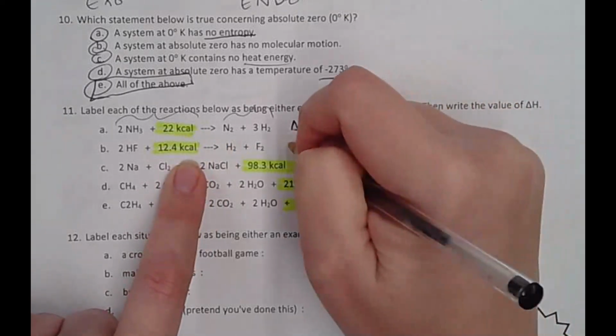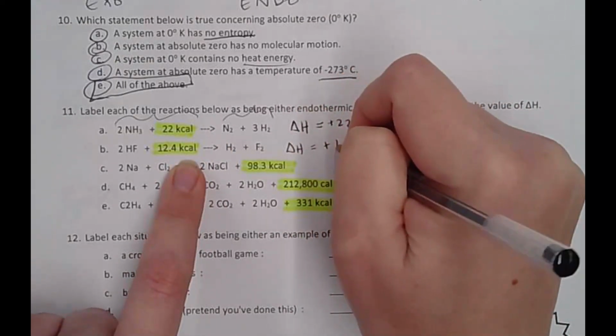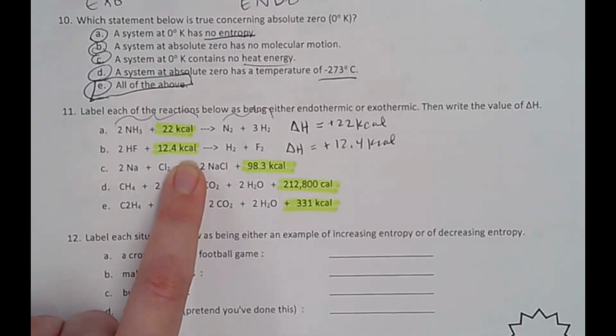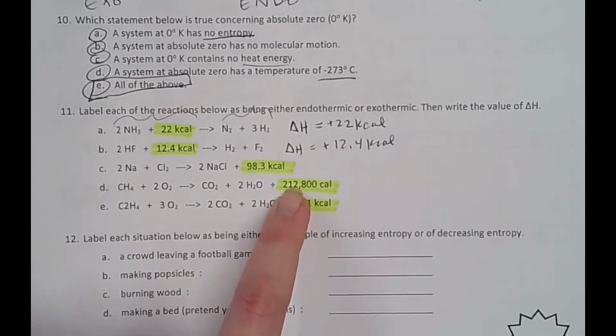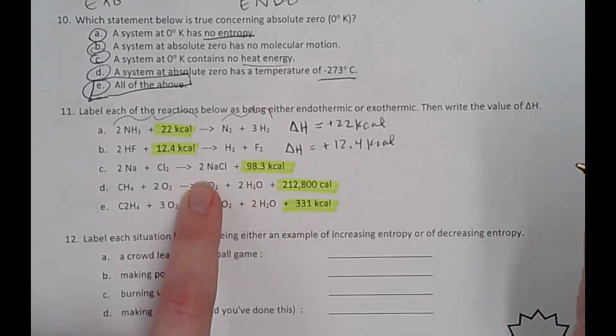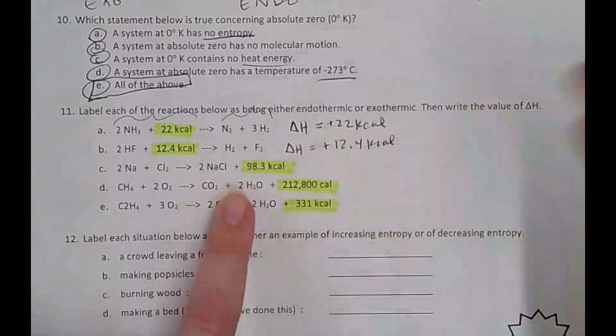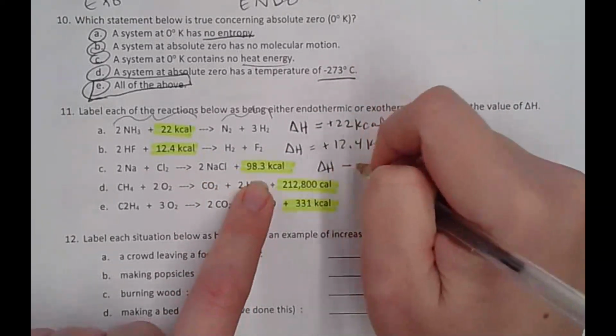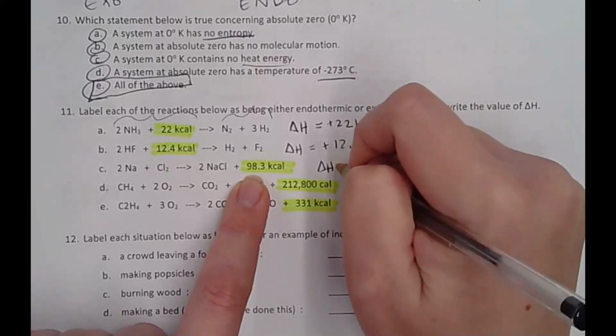Same thing for the next one. My change in energy is going to be a positive 12.4 because more energy has been added to the system. And if it's on the right, that means it's been released as a product. It's no longer in the product, so it must be somewhere else, like in your thermometer. So this would be a negative change of 98.3.